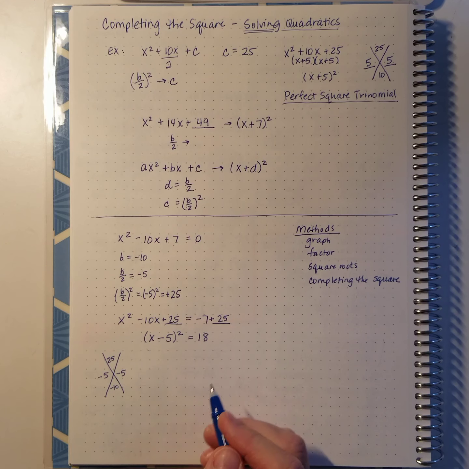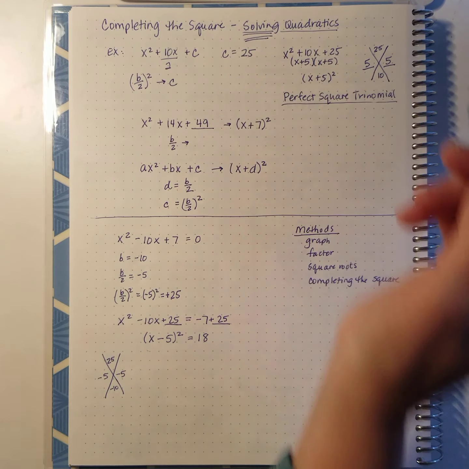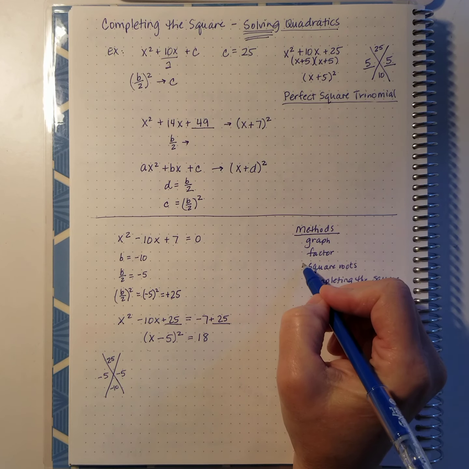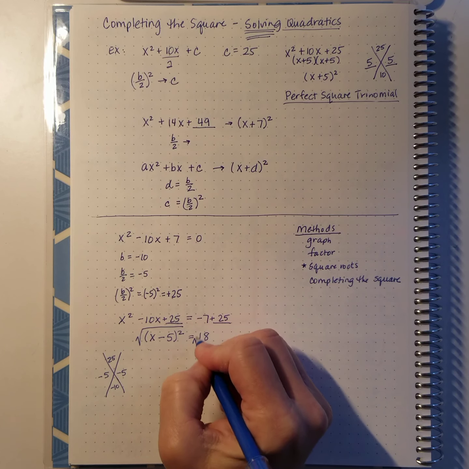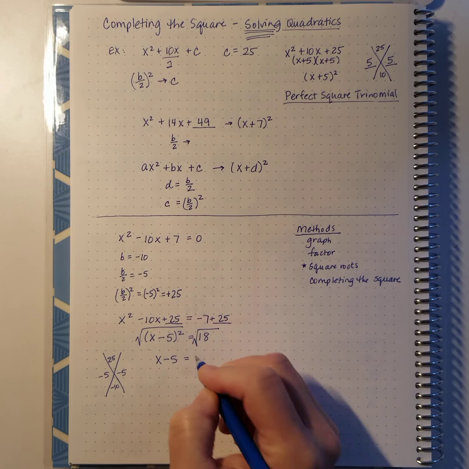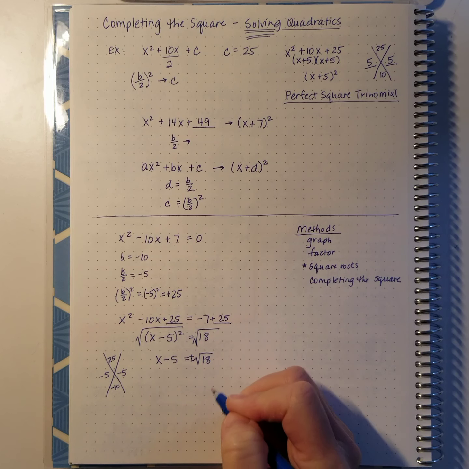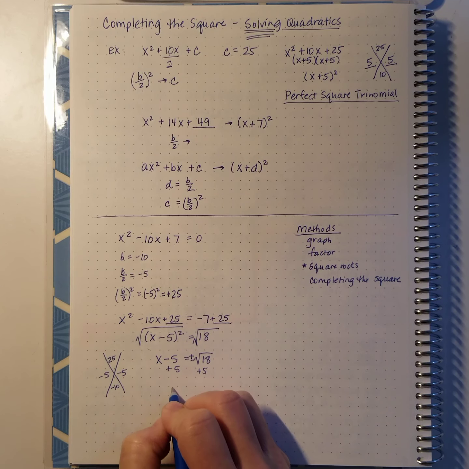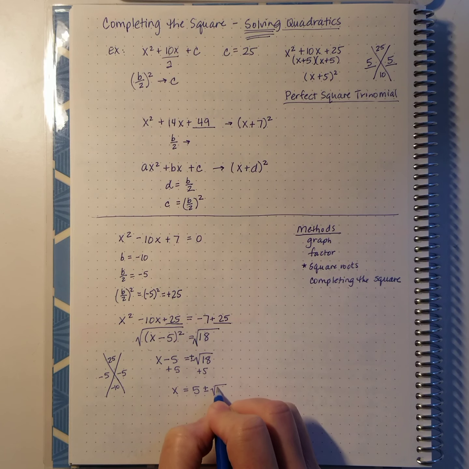Okay, so then we get this. We still need to actually solve. We haven't solved anything yet. So now we're going to actually use this method. We're going to take the square root of both sides. So we're going to get x minus 5 equals the square root of 18, plus or minus, right? And then we'll add 5 to both sides. And we'll get x equals 5 plus or minus the square root of 18.